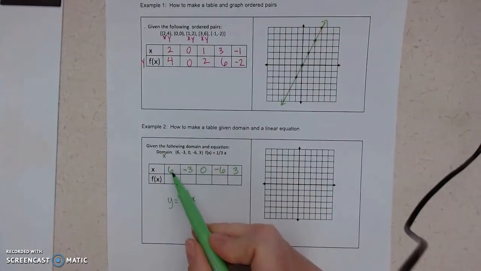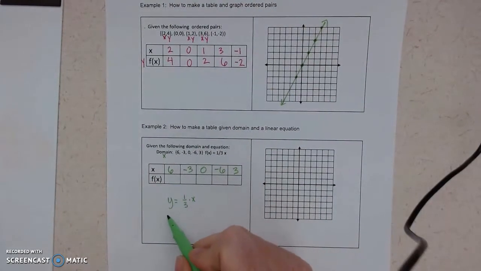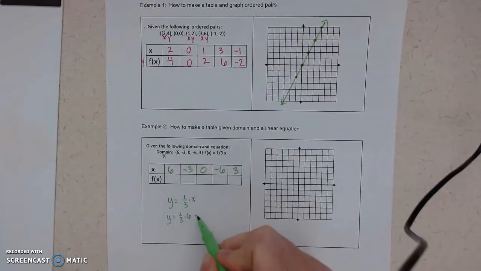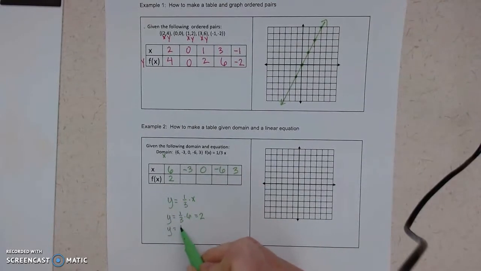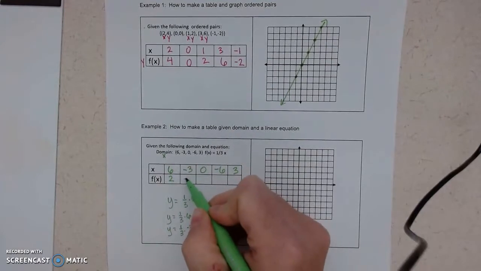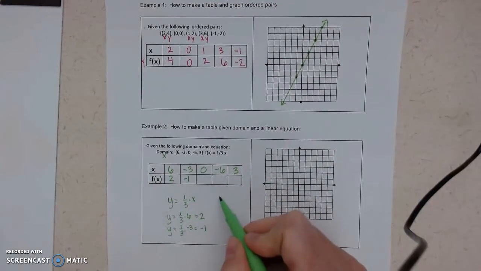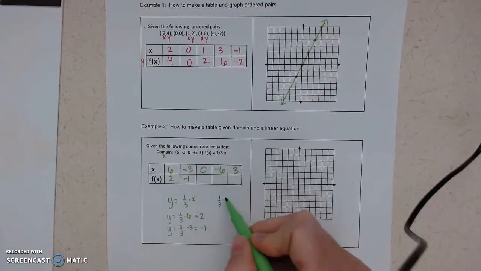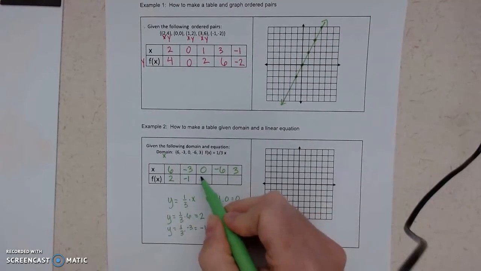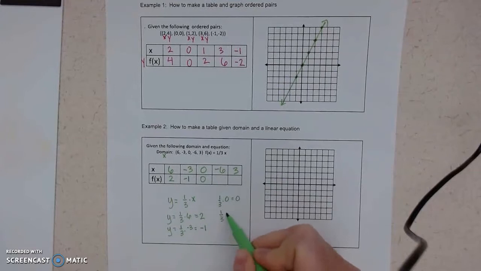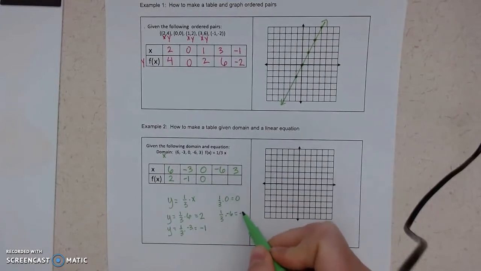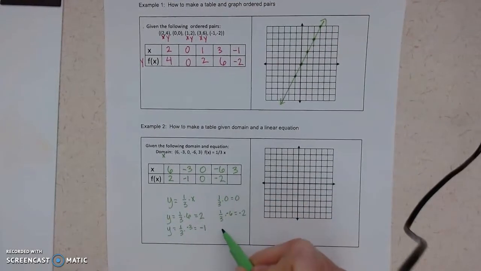So on my first ordered pair, if x equals 6, I've got y equals 1/3 times 6, which gives me 2. On my next, I've got 1/3 times -3, which is -1. I've got 1/3 times x is 0, which is 0. 1/3 times -6, which is -2. And 1/3 times 3, which is 1.